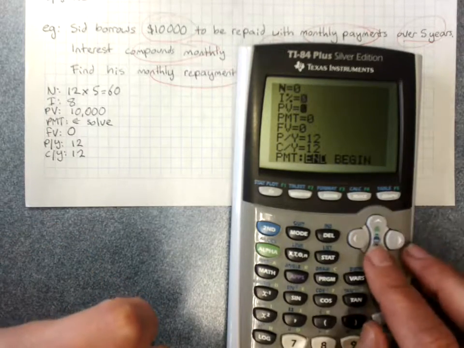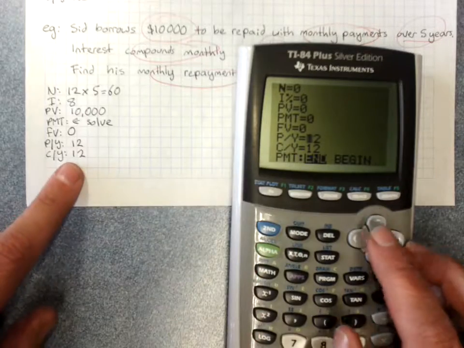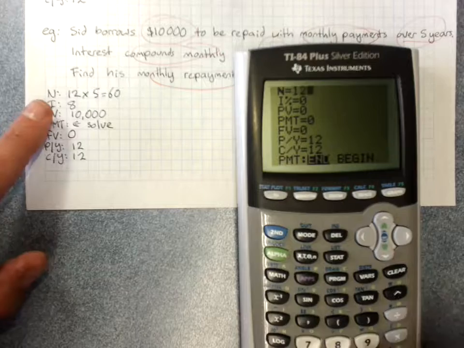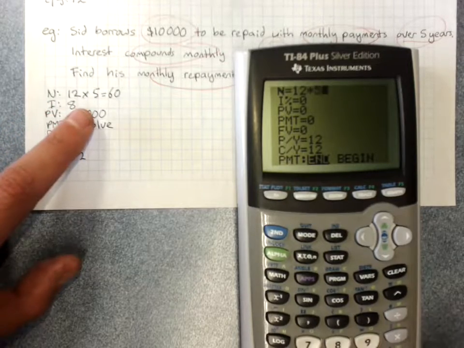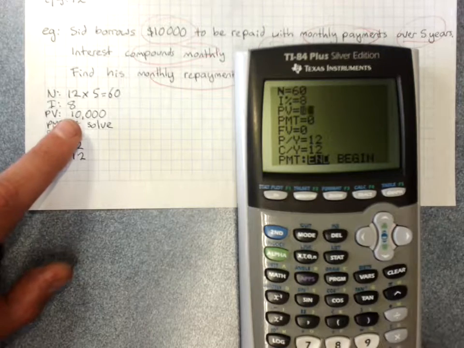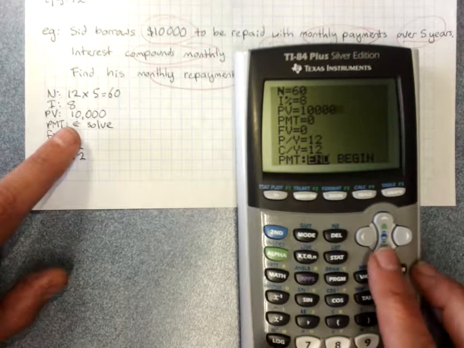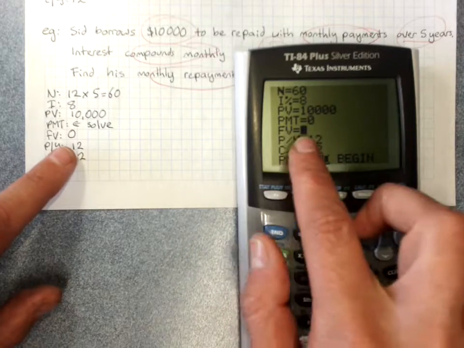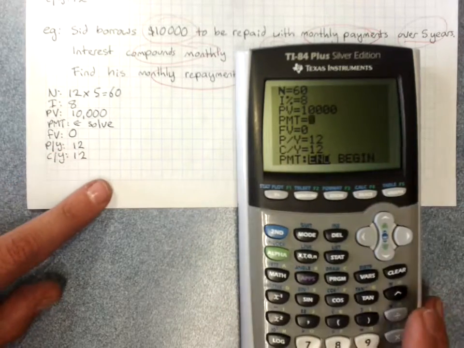PY and CY are 12. N, might as well use the time to check that I did the maths right. Yes, I did. Interest rate, principal of 10,000. Payment stays as 0 because we'll solve for it. Future value is 0 because we need to pay off the loan.